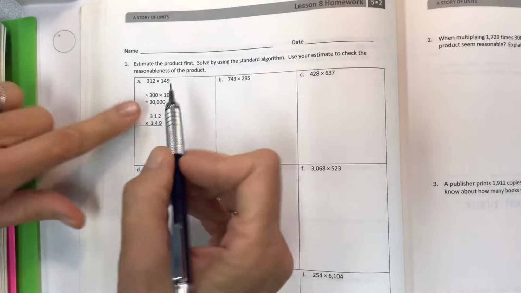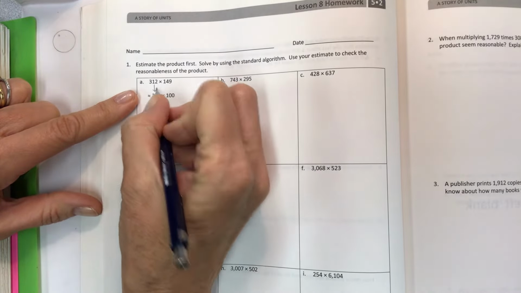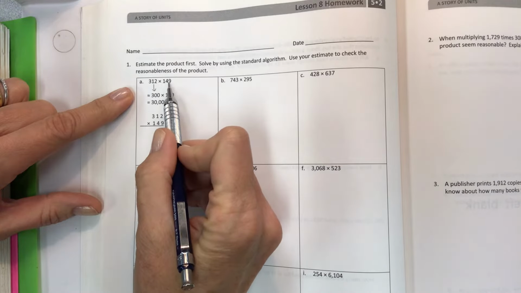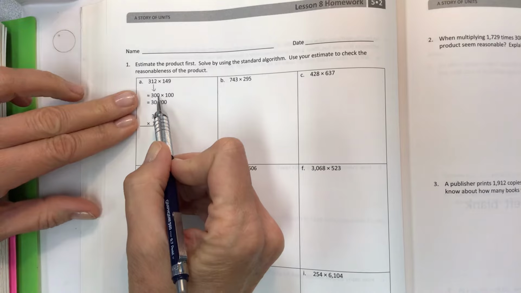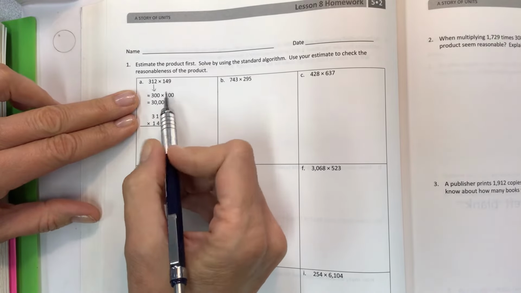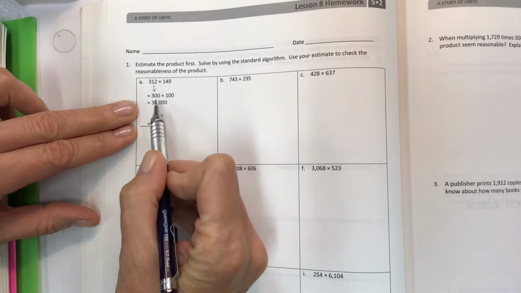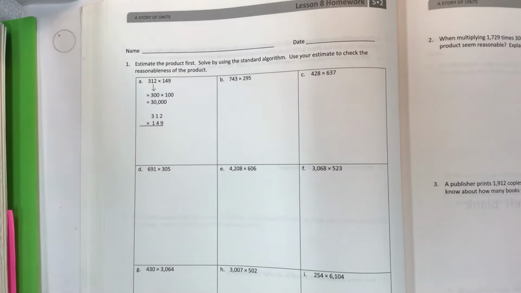So the first problem is kind of done for you so that you can see I'm just getting something close. Even 149 is right about in the middle. You can just drop it down to 100. It's for the purpose of counting place value positions. So if I have 300 times 100, 3 times 1 is 3, count up all your zeros. Roughly, we should have about 30,000.